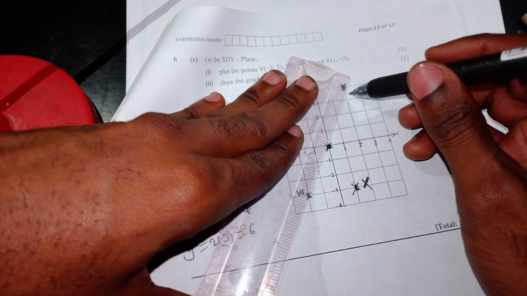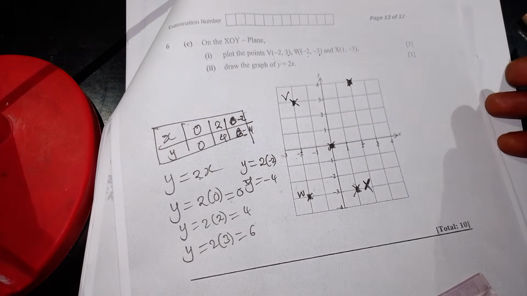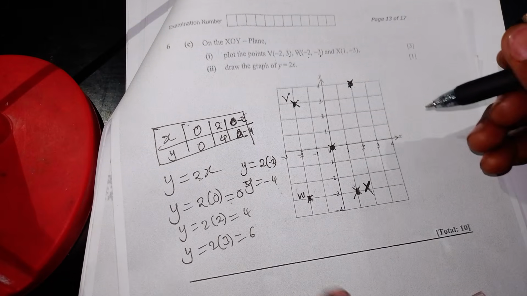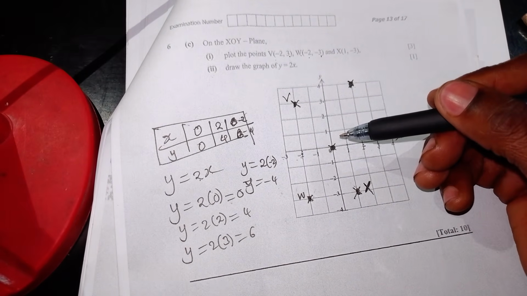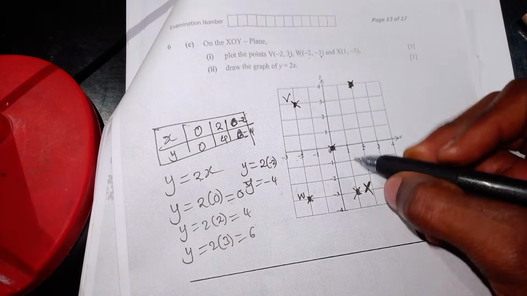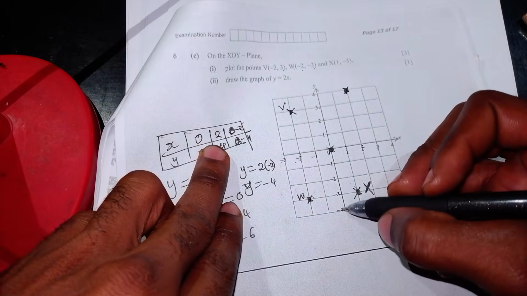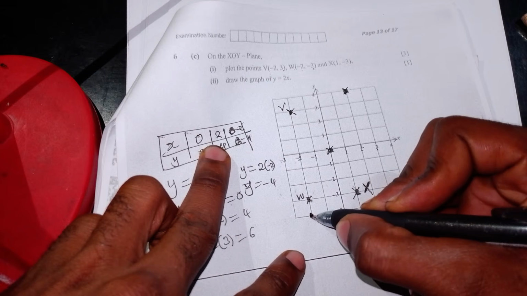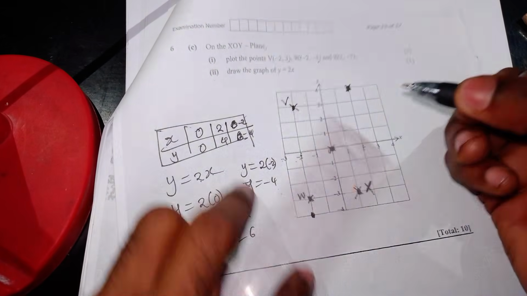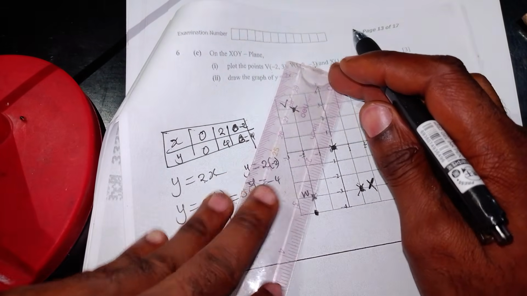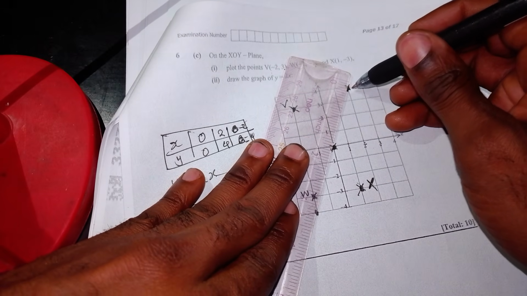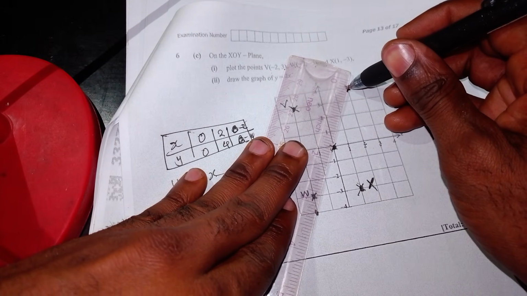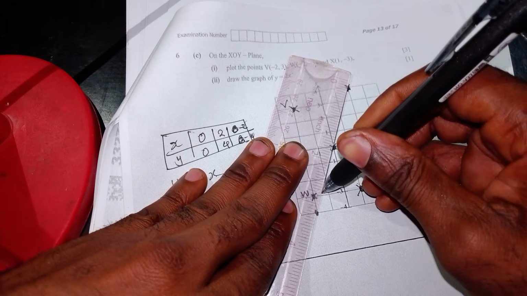like this. I think this thing was not printed out correctly. Otherwise, these points should connect. Oh, I've seen my mistake. And negative 2, negative 4 is here. Not this one. Yeah. So now we can connect these 3 points like so.